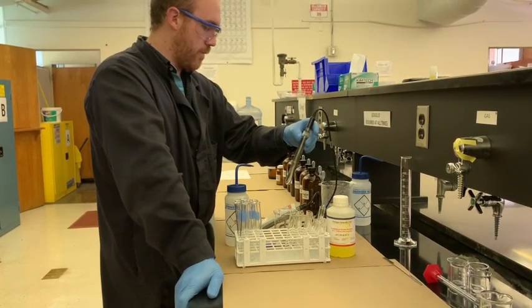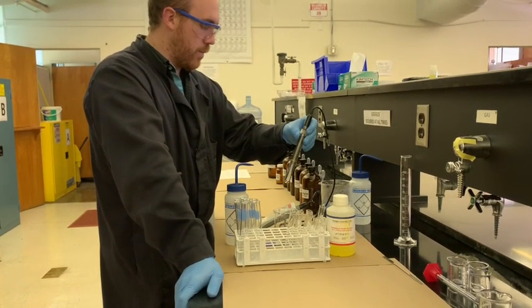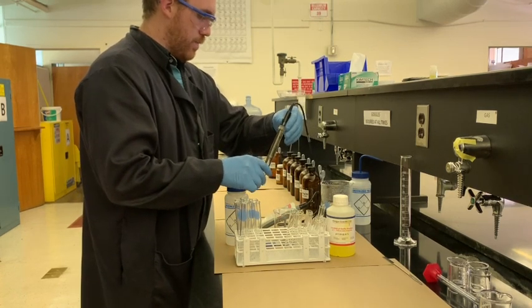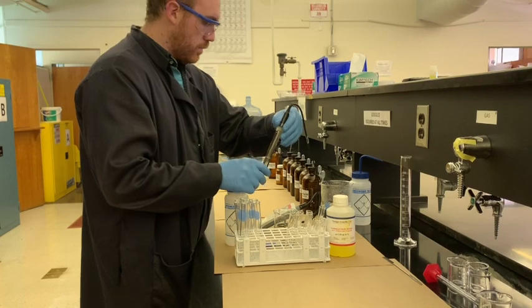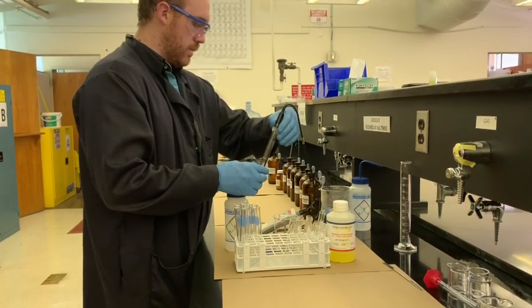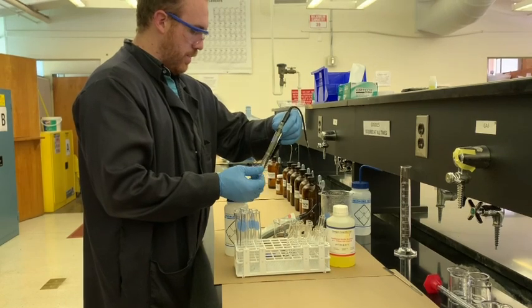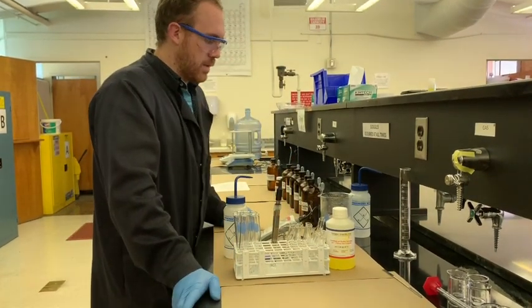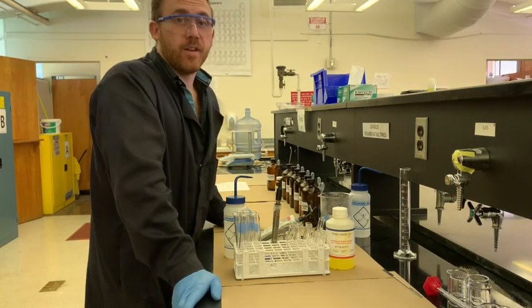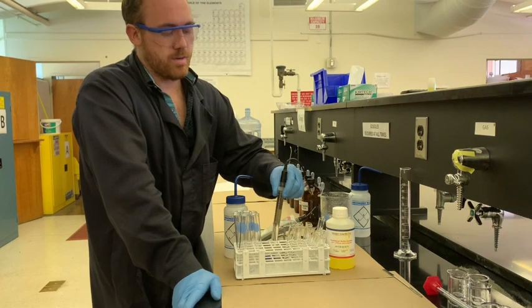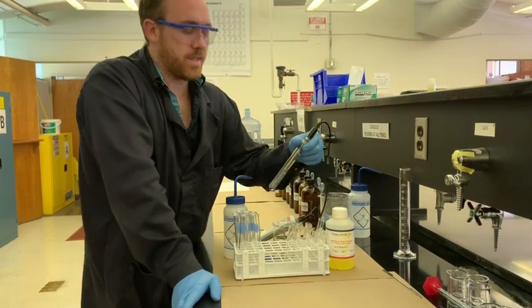Currently, it's sort of moving around a few different pHs, reaching an equilibrium here. 7.57. Finally, it took a little while to equilibrate because this is an equilibrium-based process.